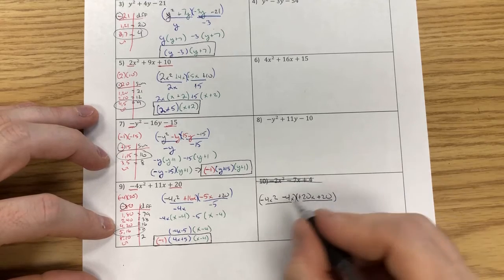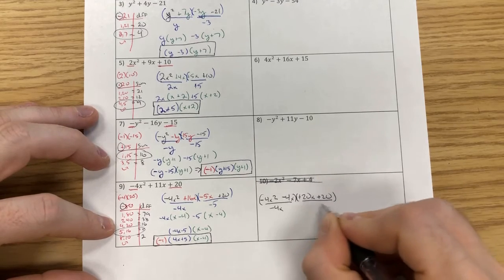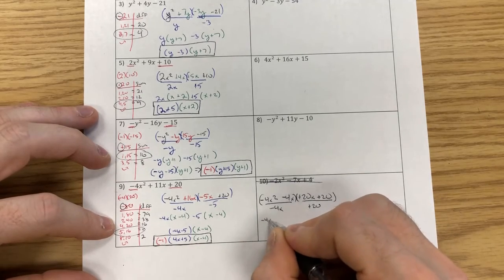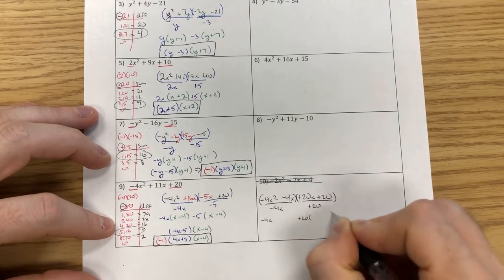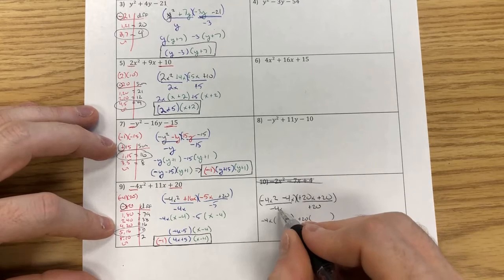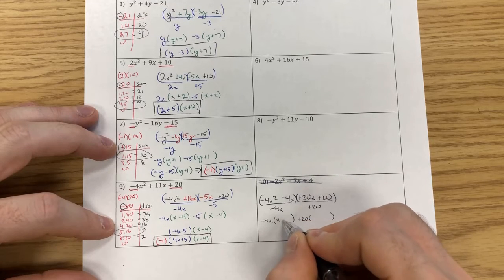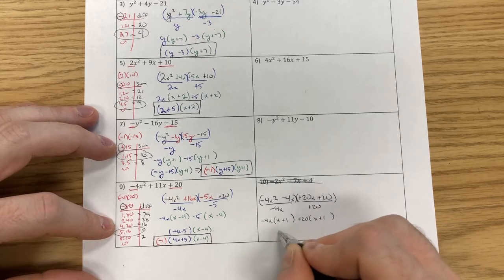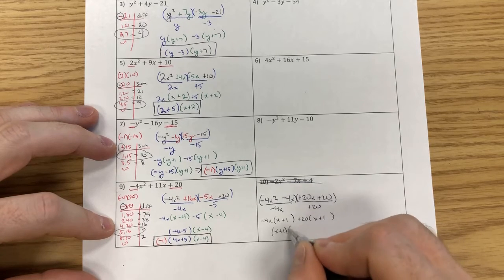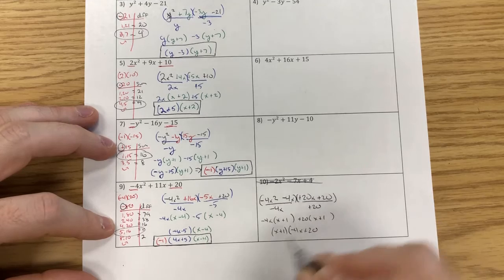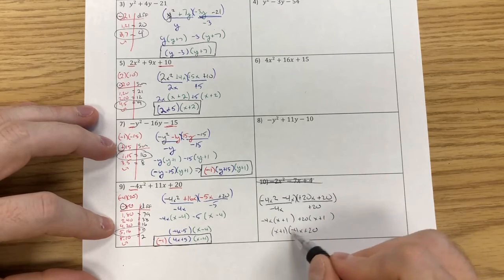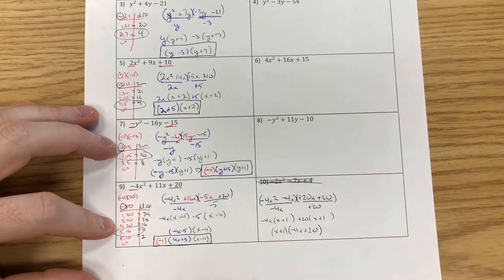Now, I'm going to pull out a negative 4x. I'm going to pull out positive 20. Negative 4x, 20. I notice that, okay, that's an x plus 1. Hey, I have an x plus 1. I have a negative 4x plus 20.